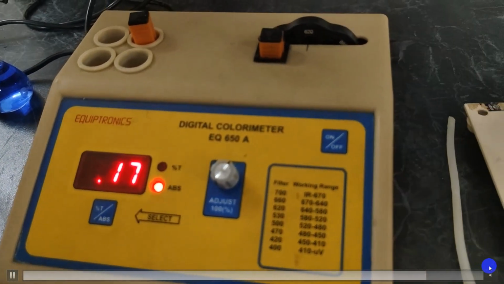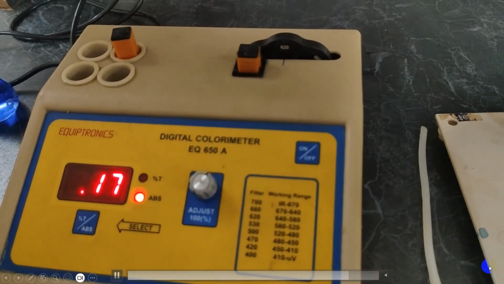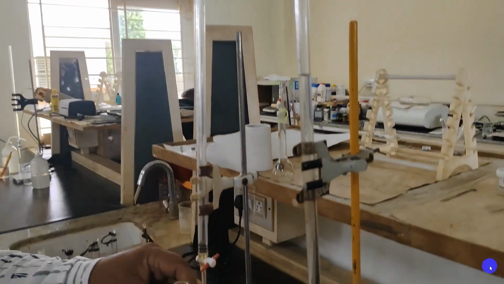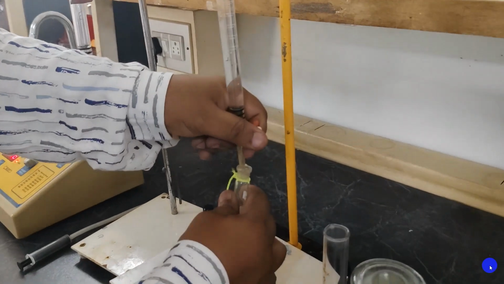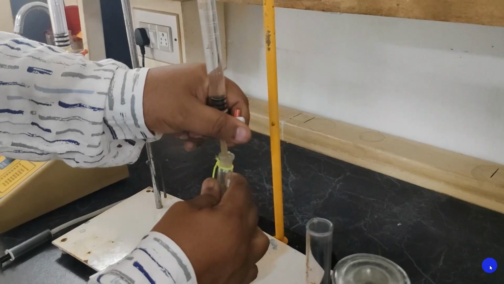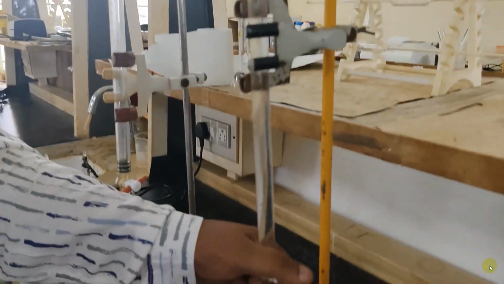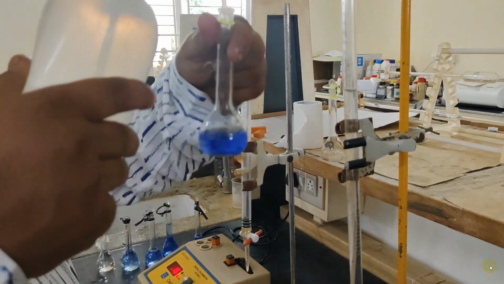And now, this is the test solution whose copper concentration is unknown to us. To this again add 5 cm cube of ammonia solution and make it up to the mark, and note down the colorimetric reading, which is the absorbance provided by this solution.